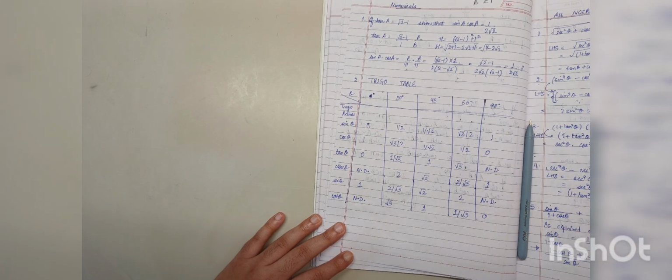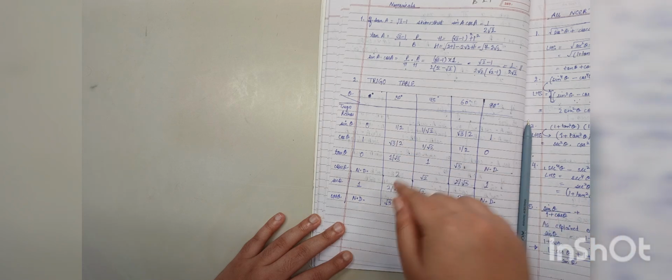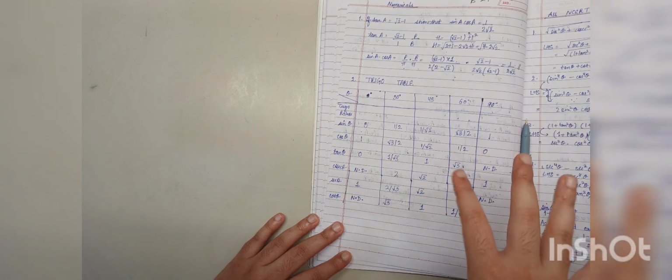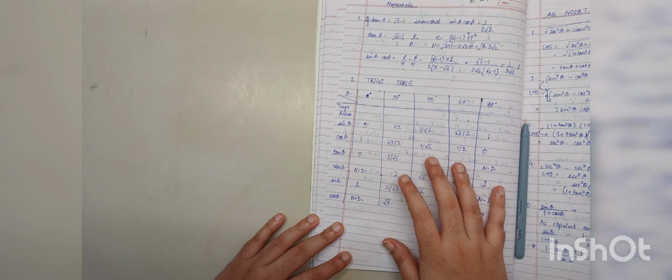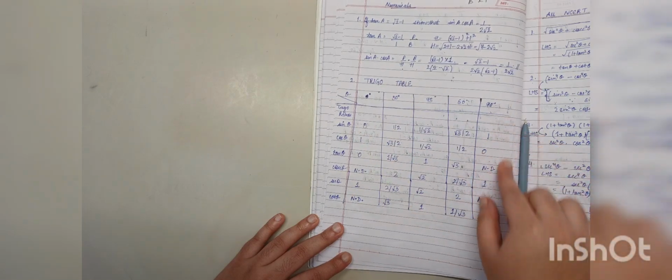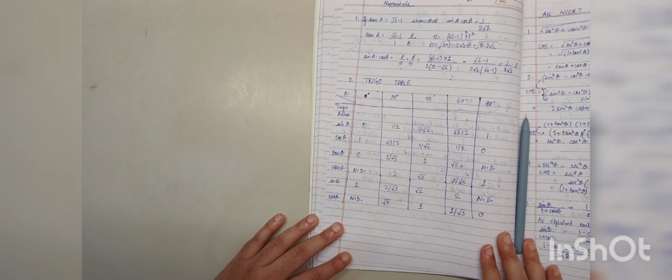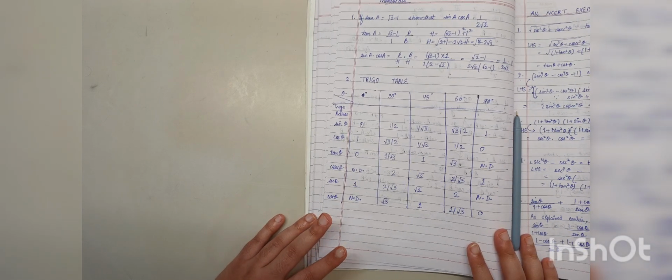So I request you to learn the whole table, because it is very important. We know the ratios at 0 degree, 30, 45, 60 and 90, but they can also ask us the ratios at 75, 85, 35, 50, and those are found with the help of these. So you have to remember all this table. I request you to take a screenshot or write the table down in your notebooks. You will find this table in the NCERT book as well as Aditi Sharma.